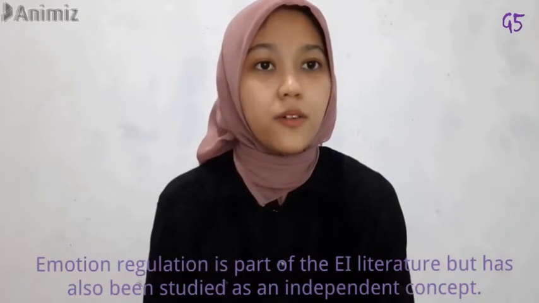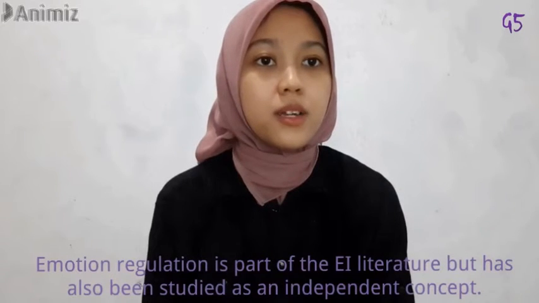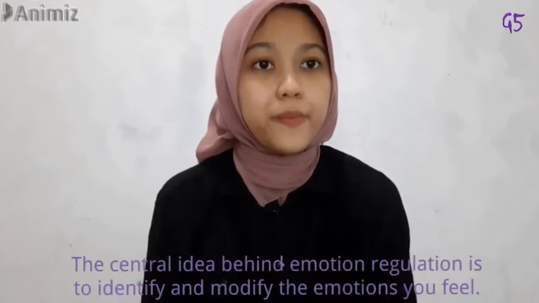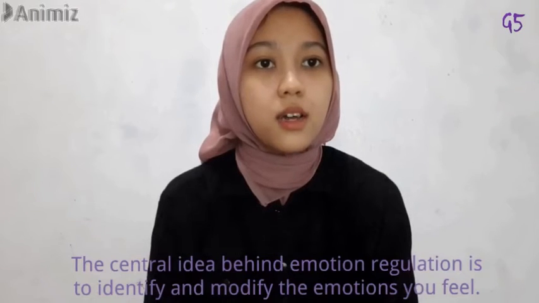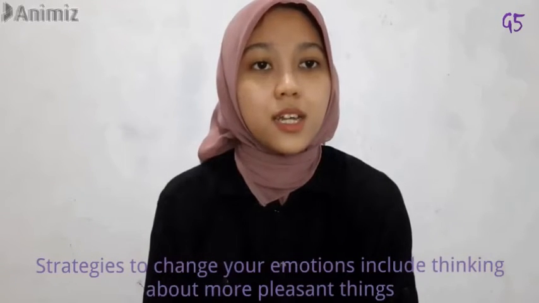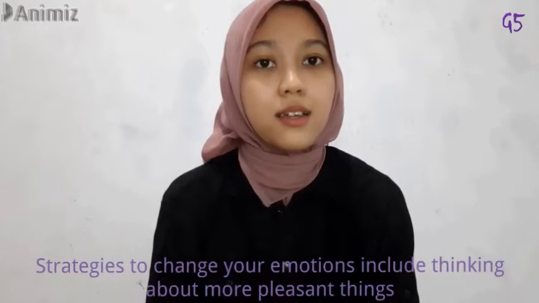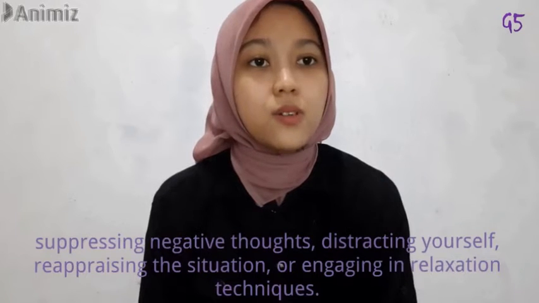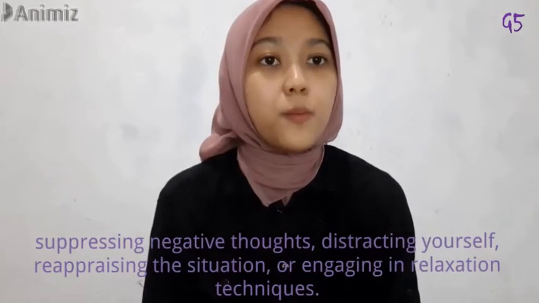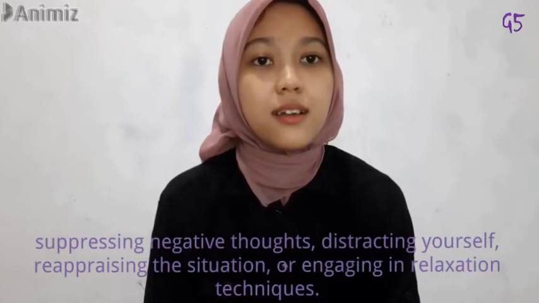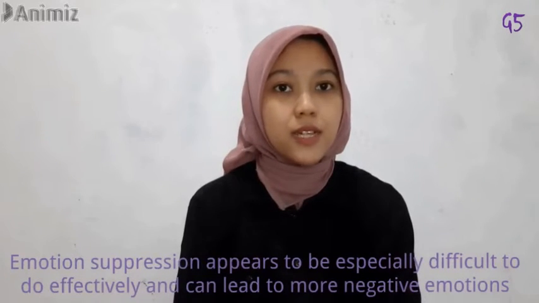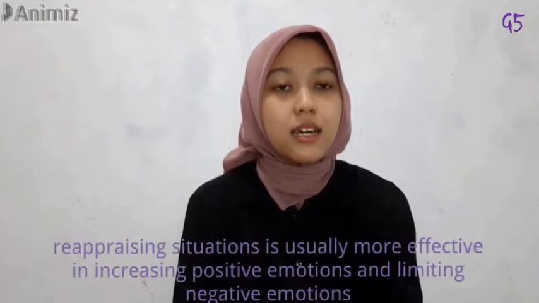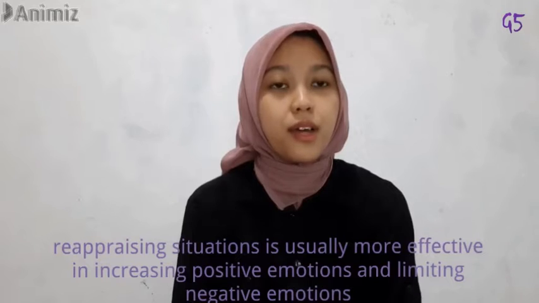Emotion regulation is part of the EA literature but has also been studied as an independent concept. The central idea behind emotion regulation is to identify and modify the emotion you feel. Strategies to change your emotion include thinking about more pleasant things, suppressing negative thoughts, distracting yourself, reappraising the situation, or engaging in relaxation techniques. Emotion suppression appears to be especially difficult to do effectively and can lead to more negative emotion.